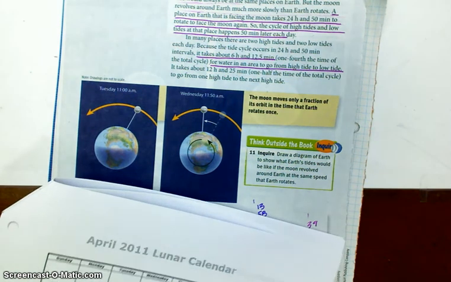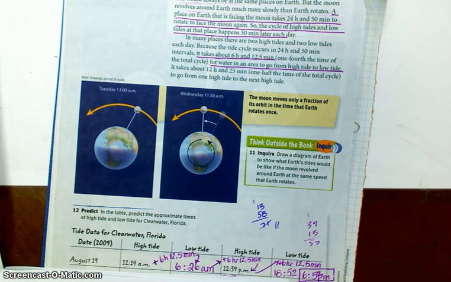Okay, 26 and 27 are about lunar phases, so let's skip those. 28, 29, 30, 31, those were lunar phase questions.